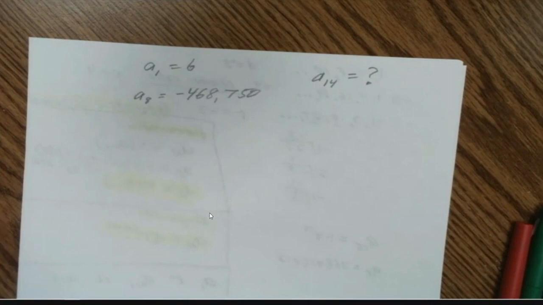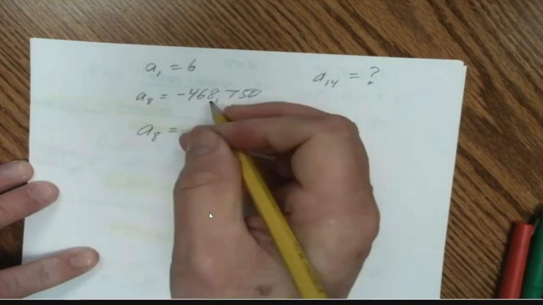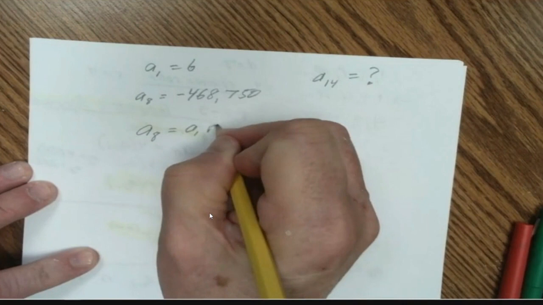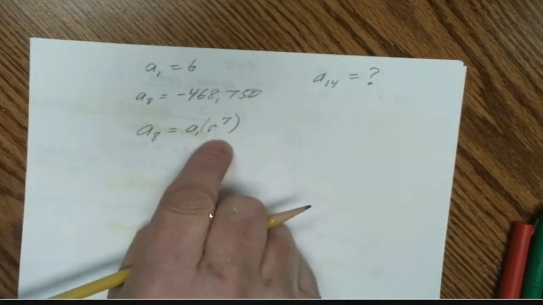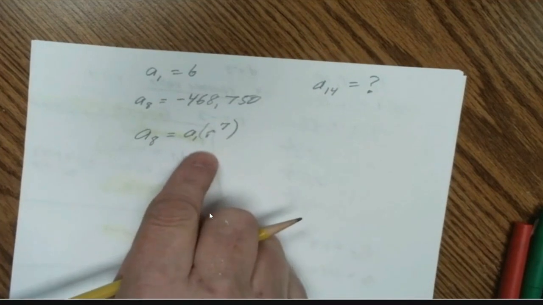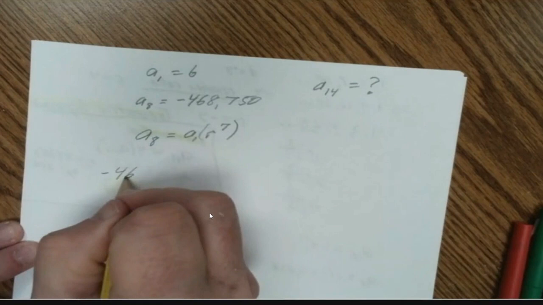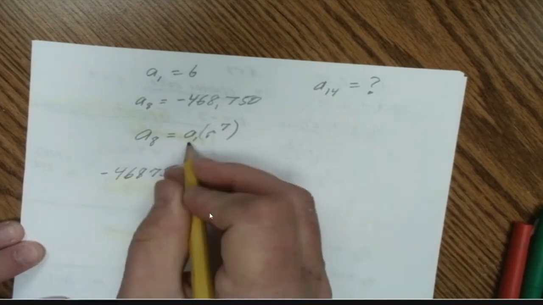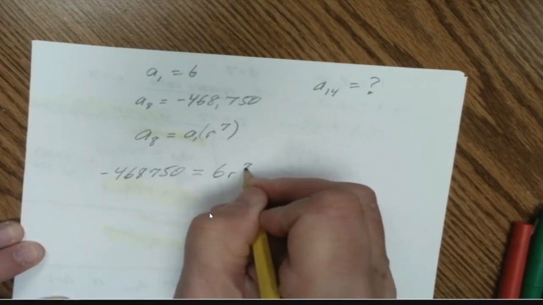Since we know the eighth term, a sub 8 would be a sub 1 times r to the 7th. Take the first term times r to the 7th. We can start substituting what we know. So a sub 8 is negative 468,750, and it's going to equal the first term, 6, times r to the 7th.